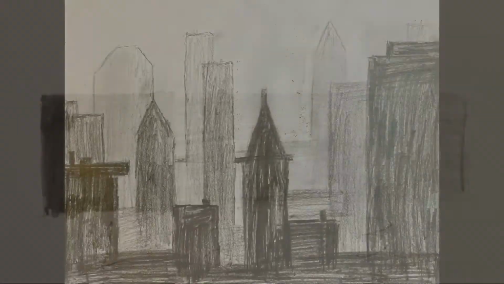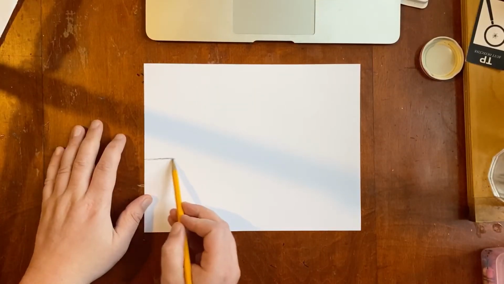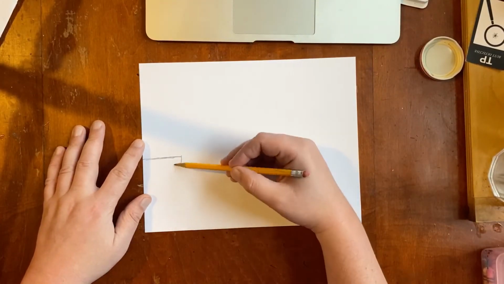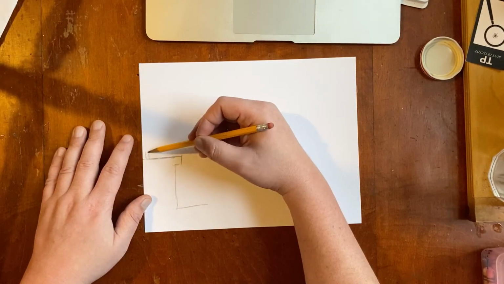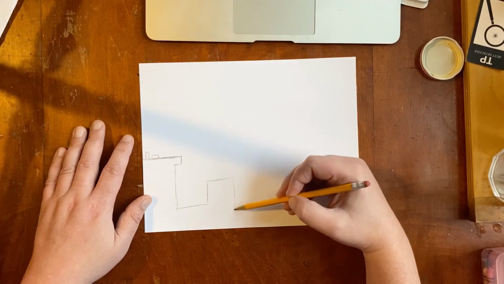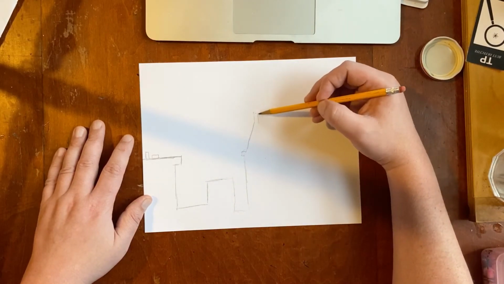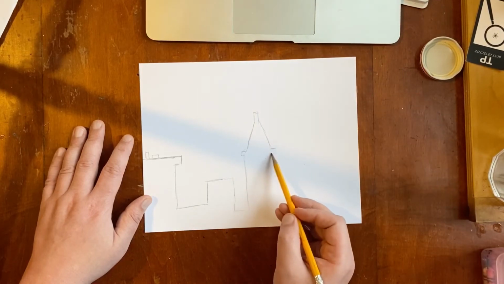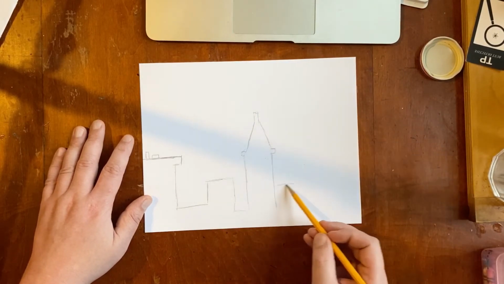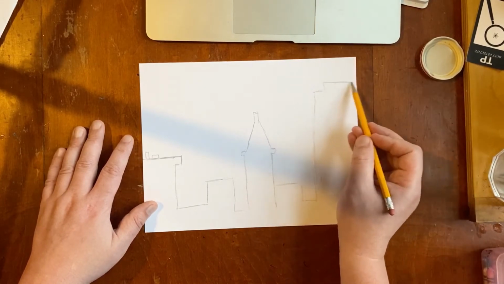Now we're going to use those 3 different values you made when we make our cityscape drawings with atmospheric perspective. First thing I'm going to do is draw the shapes for the foreground of my city. I'm going to draw buildings in. I'm going to make them different sizes, give it as much variety as I can, make it interesting, make it go all the way across the bottom of your paper. This is going to be for your foreground.